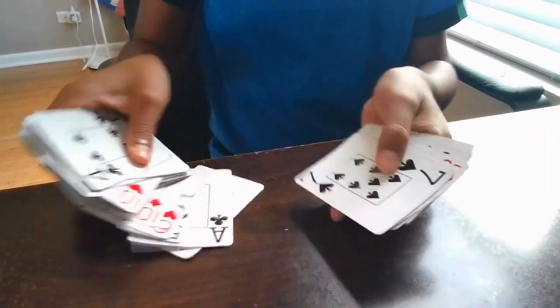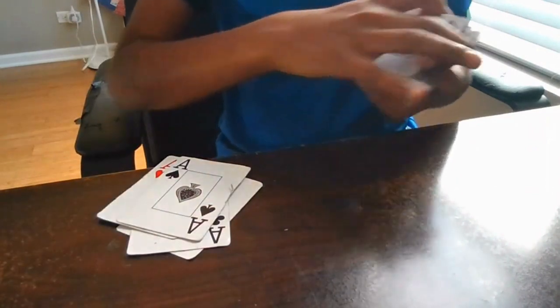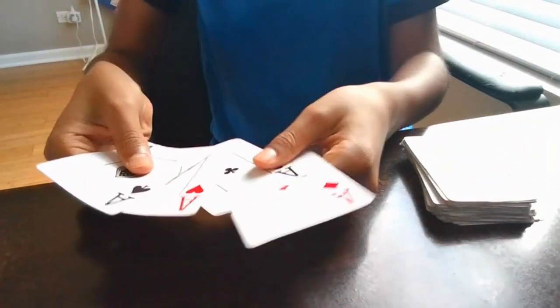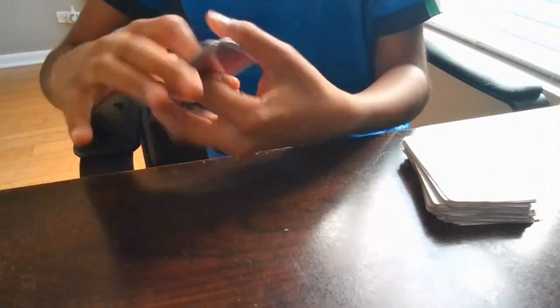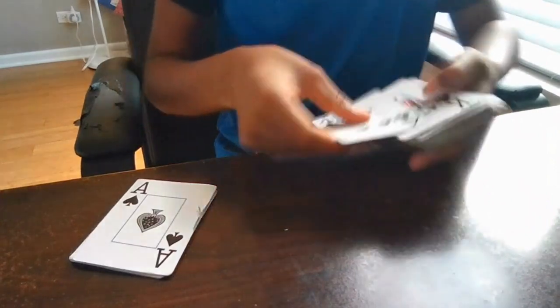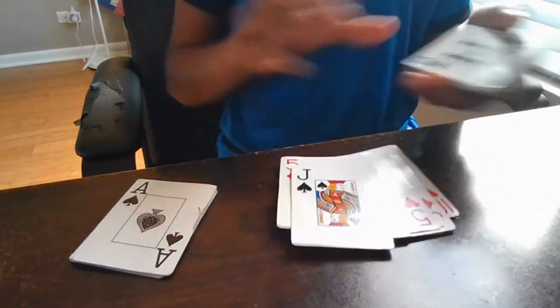To begin this trick, the magician takes out the 4 aces from the deck. Once he takes out the 4 aces, he shows that all the 4 aces are normal and there's nothing different about them. He then takes 12 cards from the bottom of the deck.